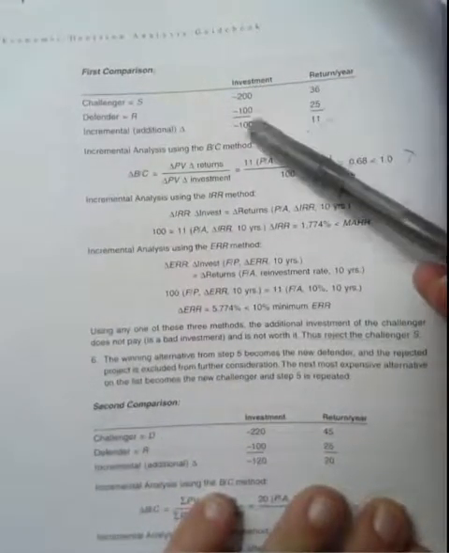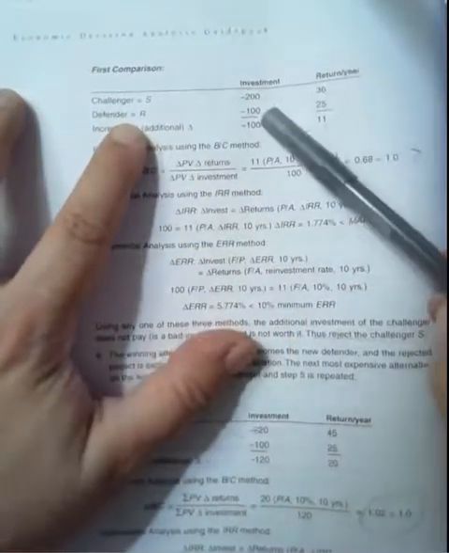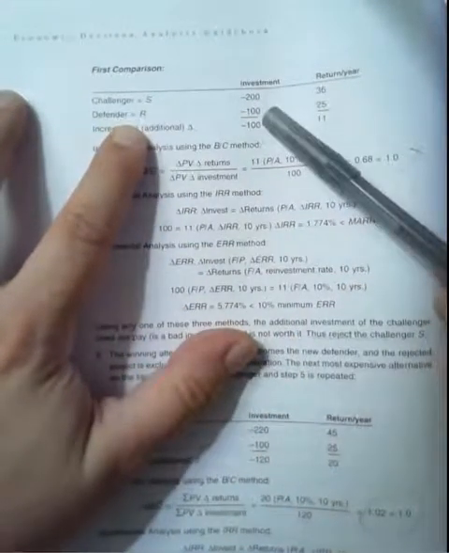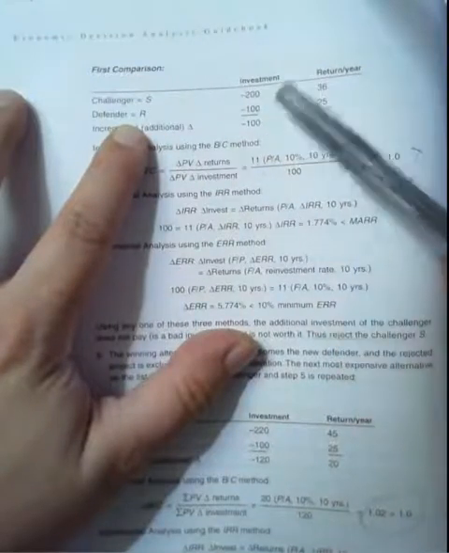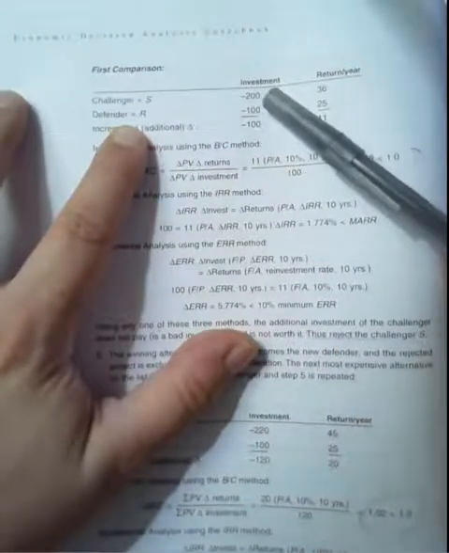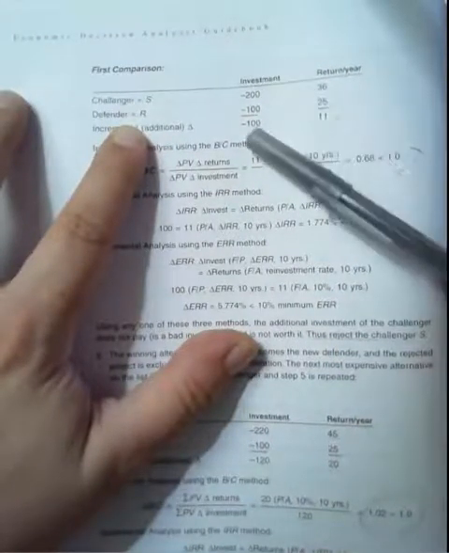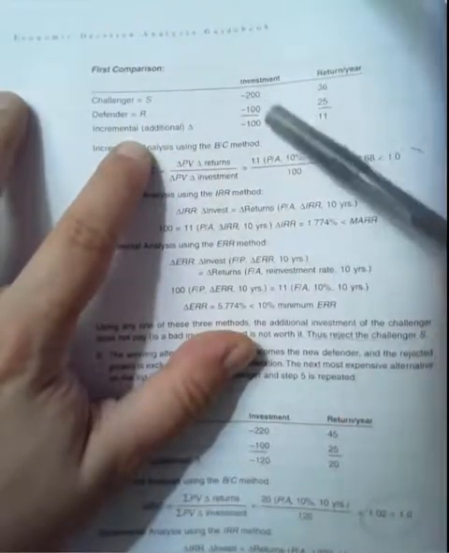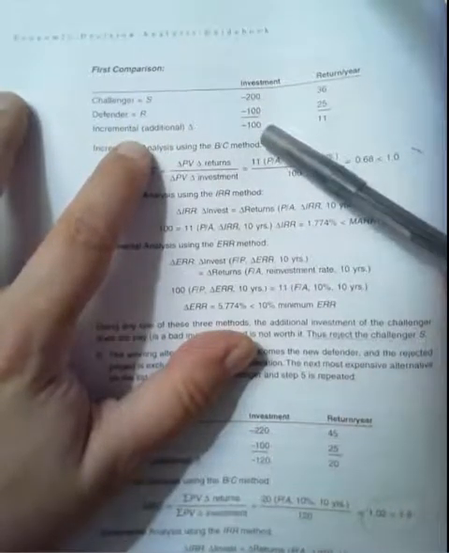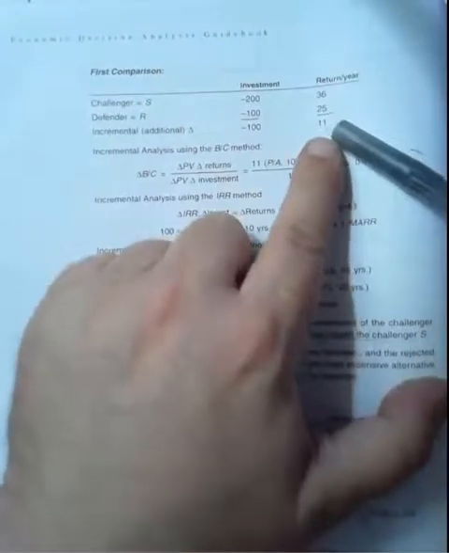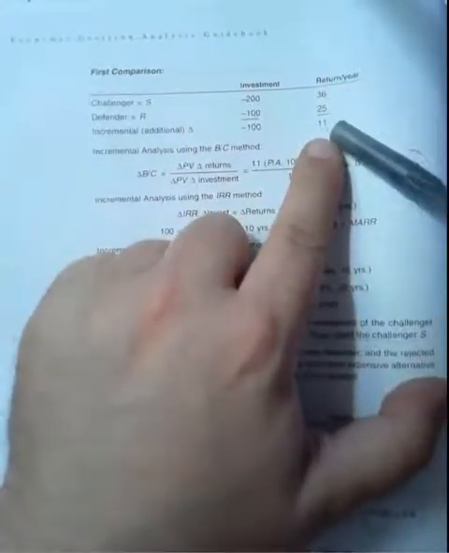That's what the next pages are showing. So you see, for example, the first round. The defender is project R, the cheapest, with a 100 investment. The challenger is project S, which requires 200 investment. So is the incremental cash flow, the difference, the extra 100, worth it, the extra 11 in annual revenues?